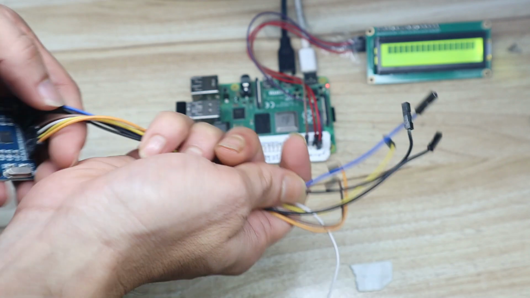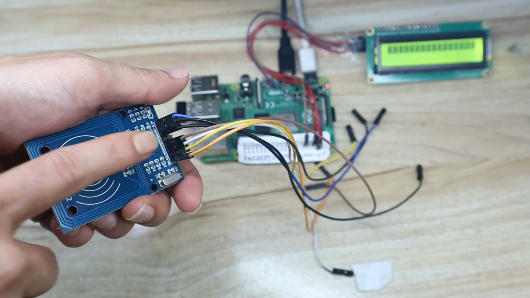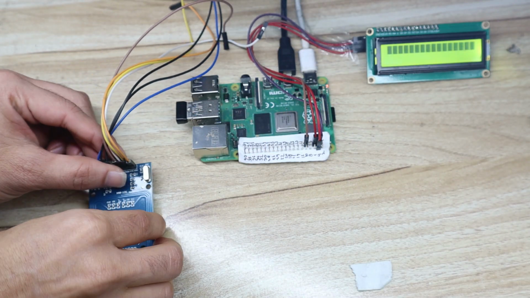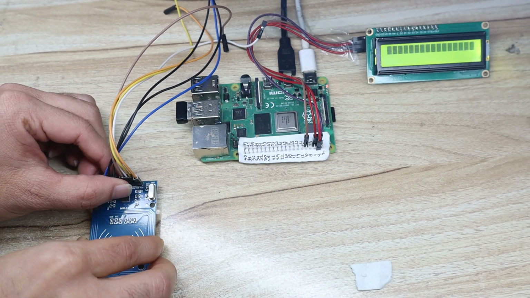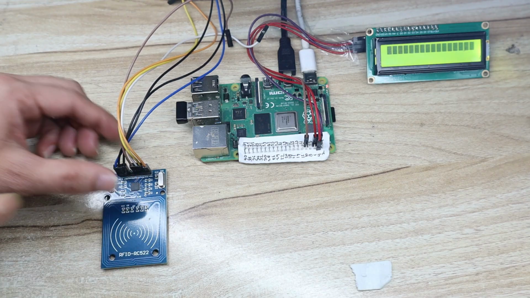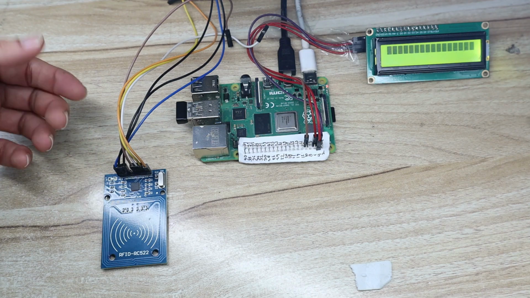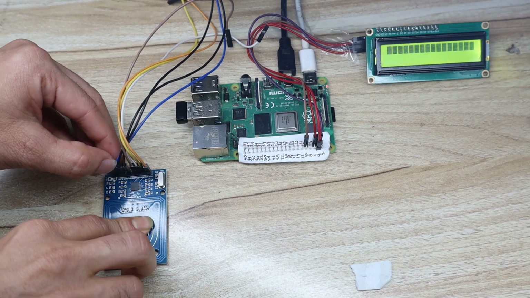And you need some male to male, male to female wire. Mostly you need female to female wire. So this is the female to female wire that I will connect. So just place the RFID module here. Okay, one by one we will connect the wire. So again go to the programming part and just check which pin is connected where.